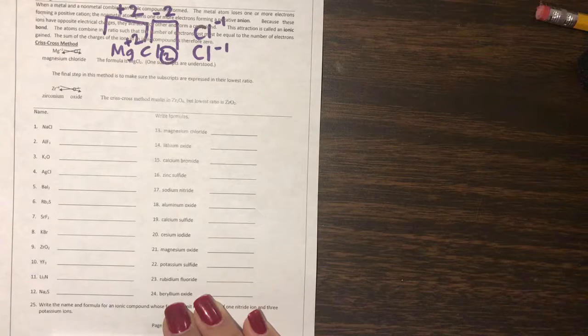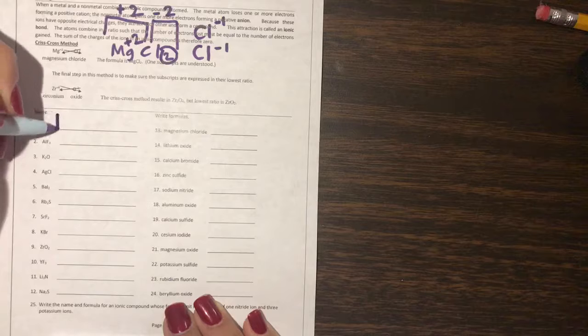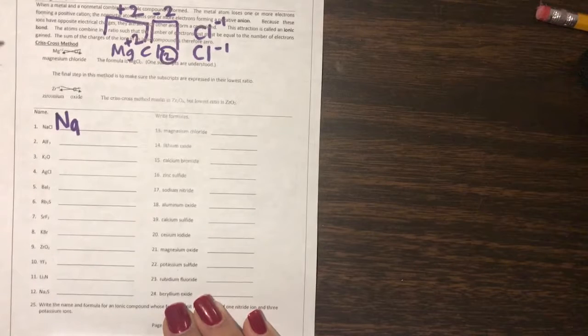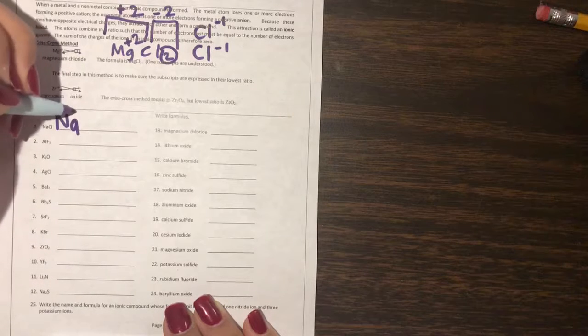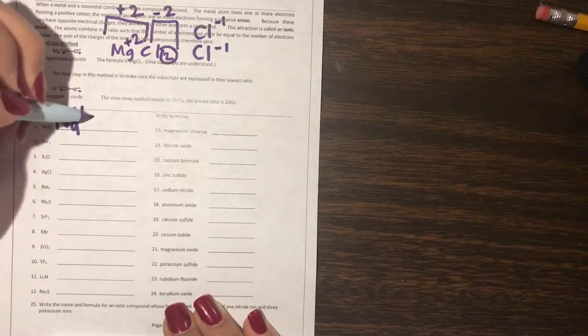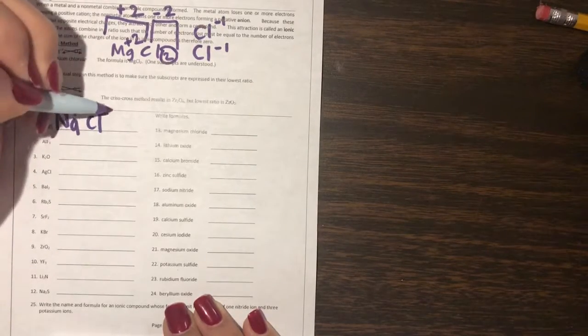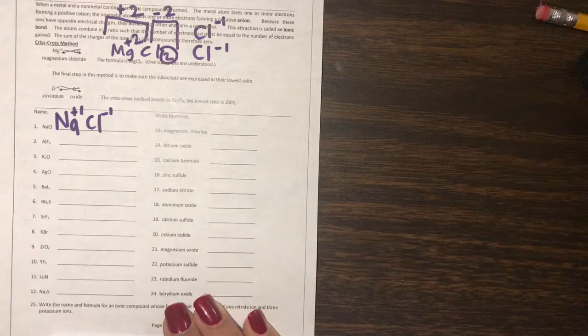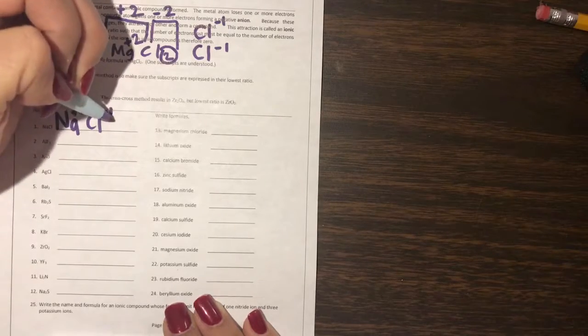So we are going to start with NaCl. Na is sodium.